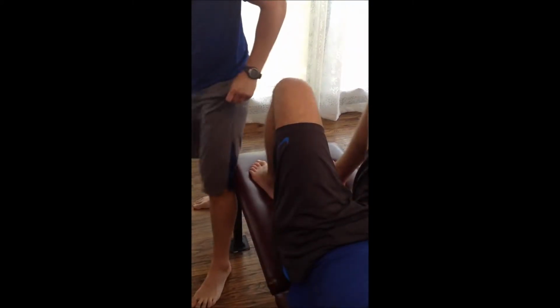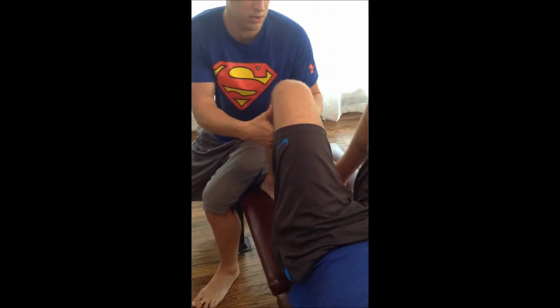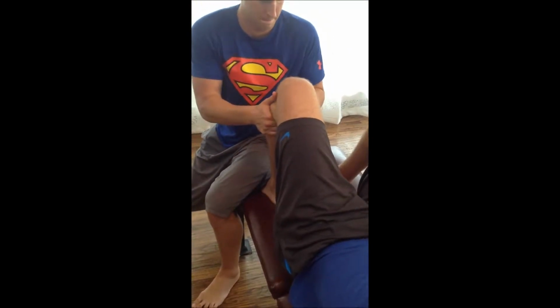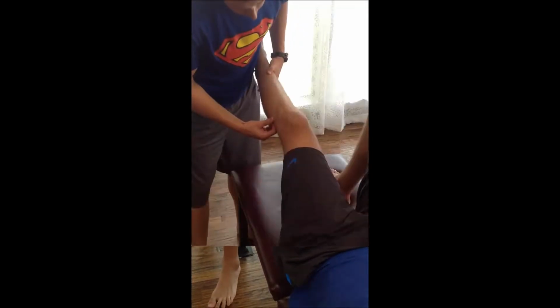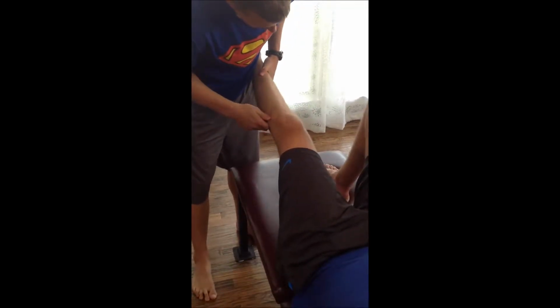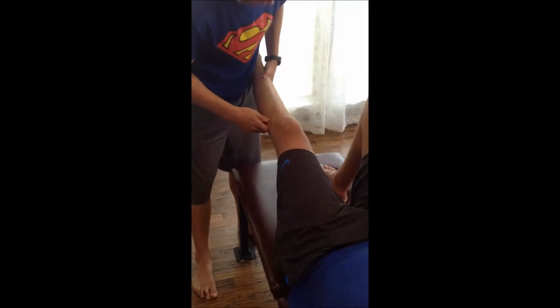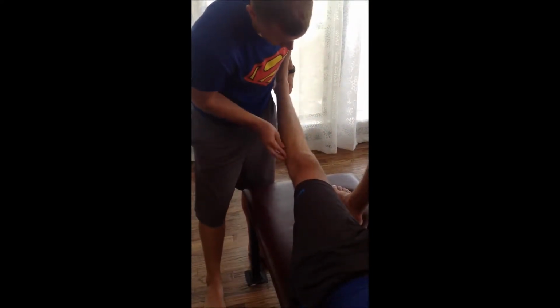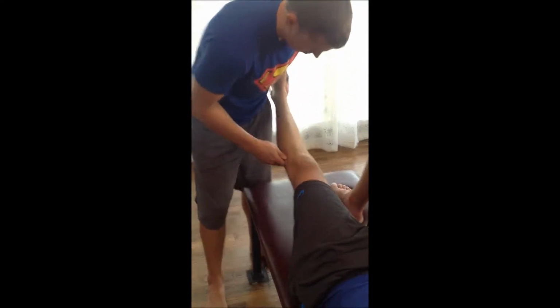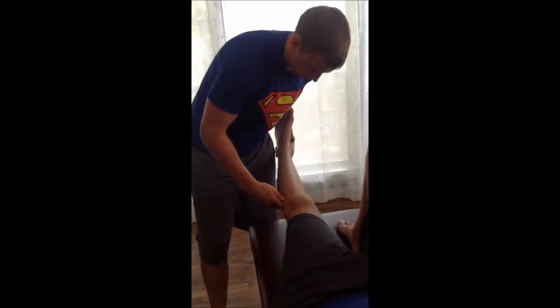A to P, P to A, glide of the proximal tibia. A to P, P to A, glide of the proximal fibula. I to S, S to I, glide of the proximal fibula. Medial and lateral shear.